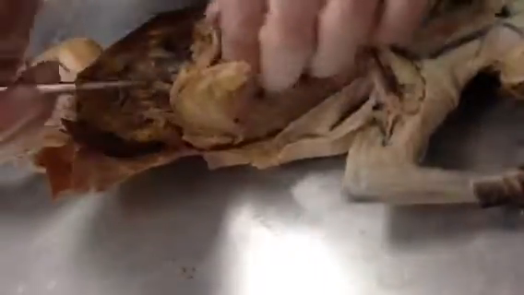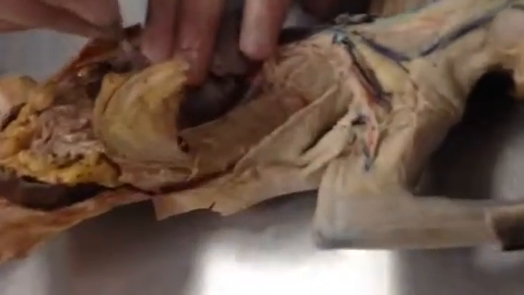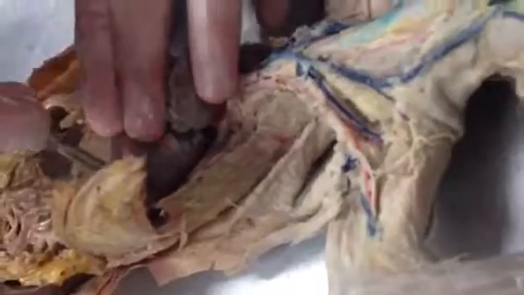Just don't want to really destroy the lungs, but you can see right there. Which one? That large artery right there. It's the aorta, descending aorta right there.